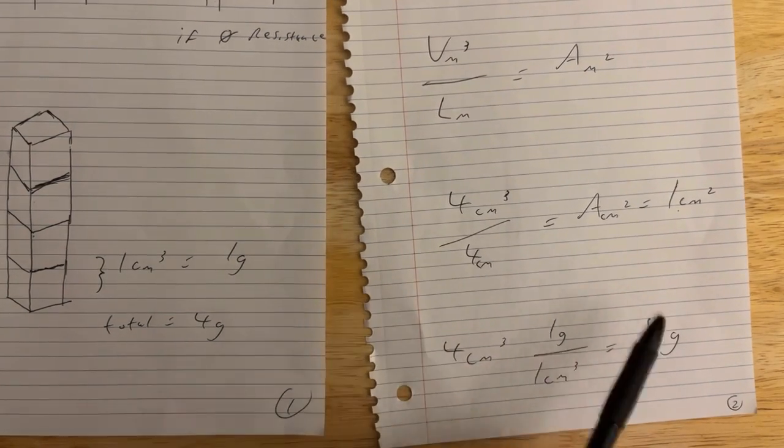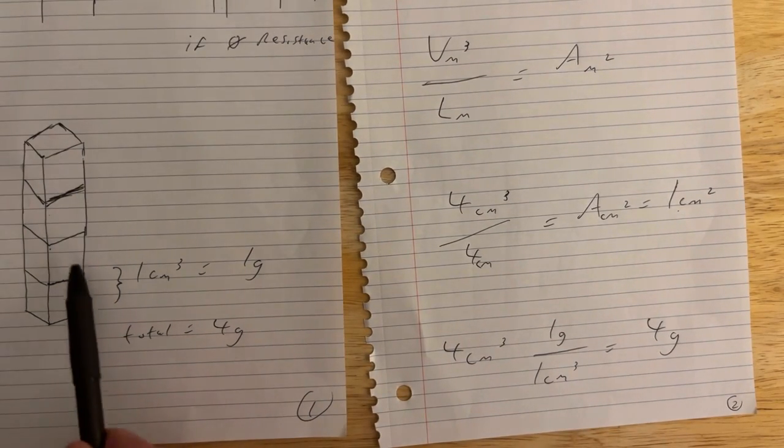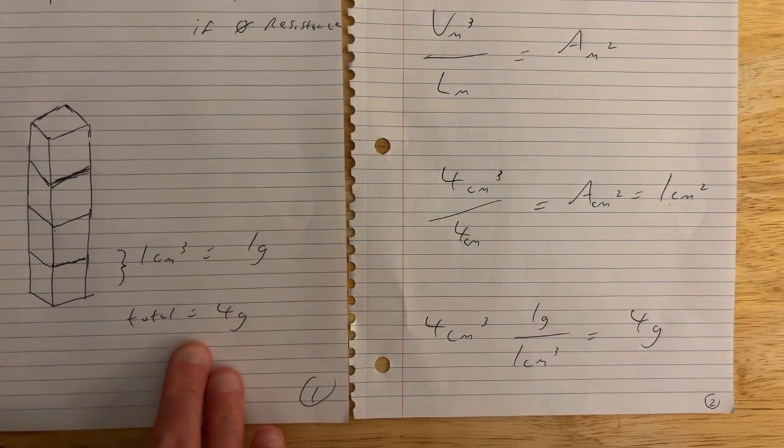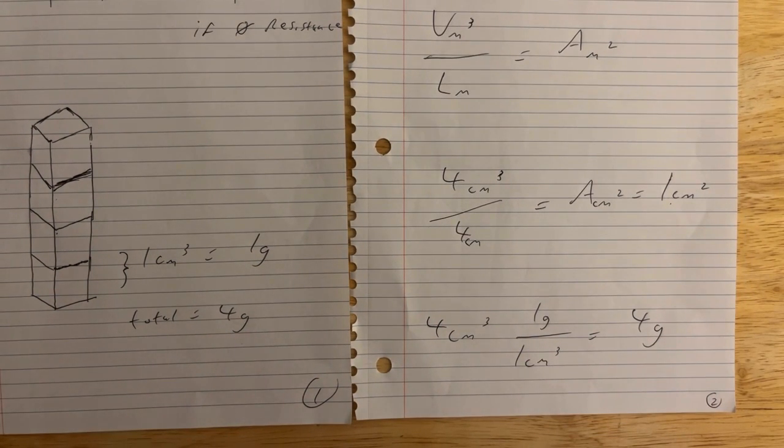So now we know we have 4 grams of water right there pushing down on 1 square centimeter. So our pressure will be 4 grams per square centimeter. Typically people convert that to newtons, so I'll show how to do that on the next page. But what's more important is I'll show how to convert this to PSI, just easy steps, step-by-step baby steps.